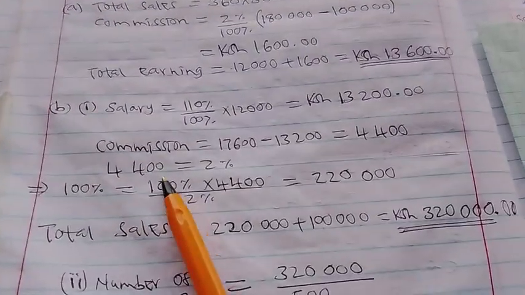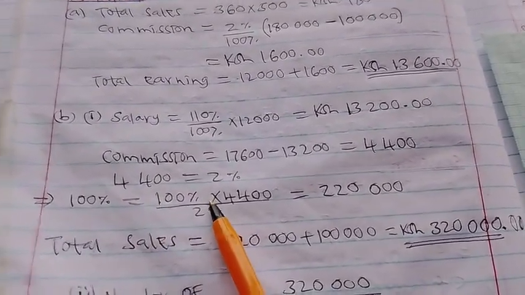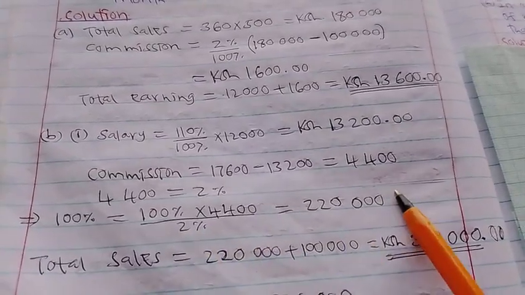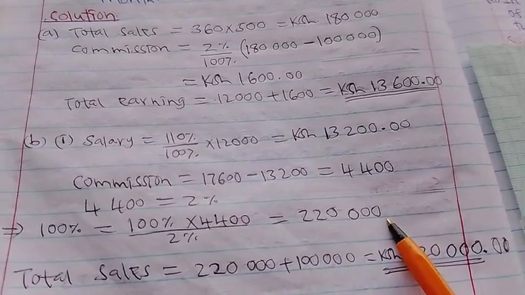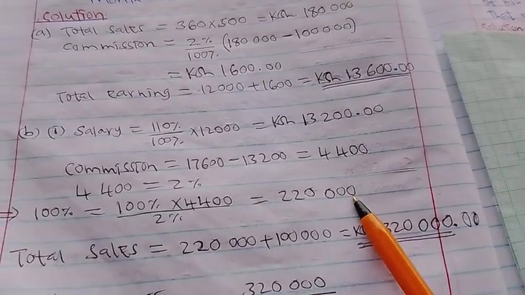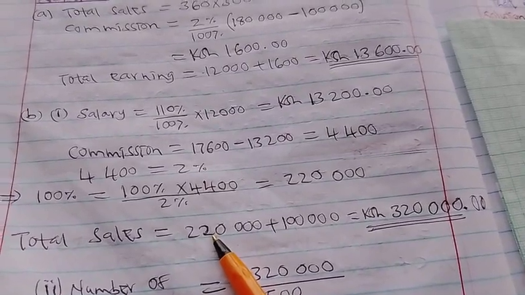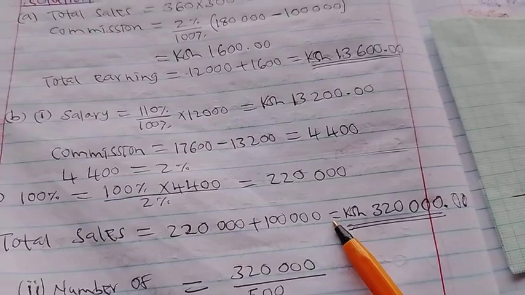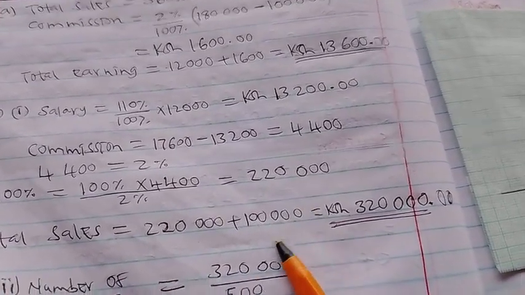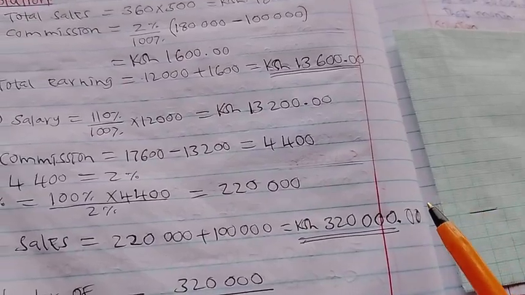Therefore, the commission is 2%. What about 100%? It means 100% is the amount on which commission was charged. That's 100% times 4,400 over 2%, which gives us 220,000. Now, this 220,000 is the amount on which the commission was charged. Therefore, the total sales equals the amount that was commissioned plus 100,000, which was the limit above which commission is calculated. Therefore, the total sales in that month was 320,000 Kenya shillings.